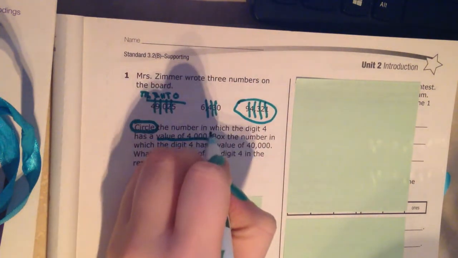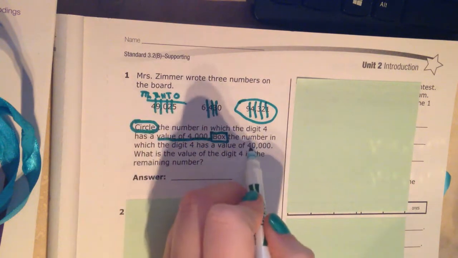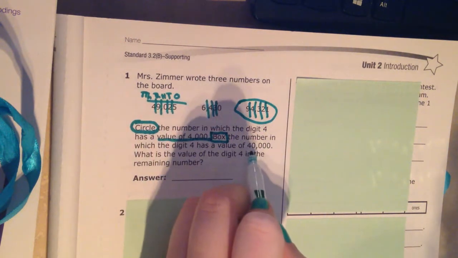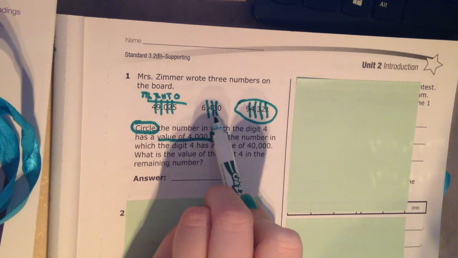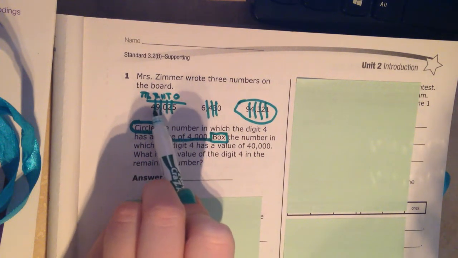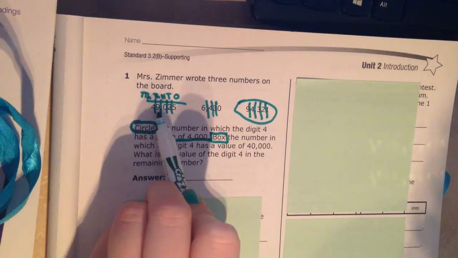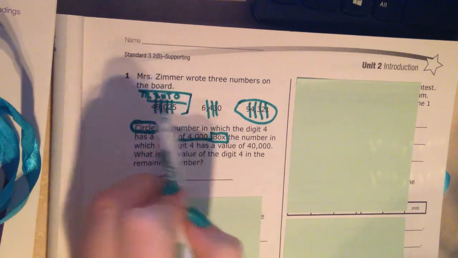Then it says to box the number in which the digit 4 has a value of 40,000, which means that 4 is going to be in my 10,000s place. So out of the 2 numbers that I have left, this 4 is in the hundreds place, but this 4 right here is not only in the thousands place, but it's in the 10,000s place. There's a 9 in the thousands place, which is right after the comma, and then it's right here in the 10,000 place. So I'm going to put a box around that number.